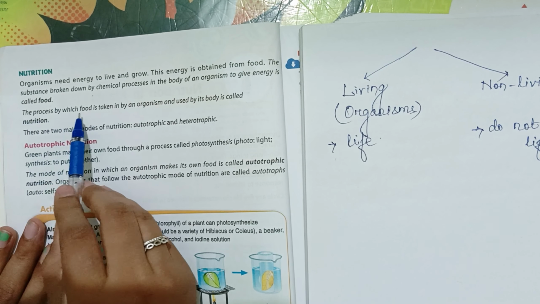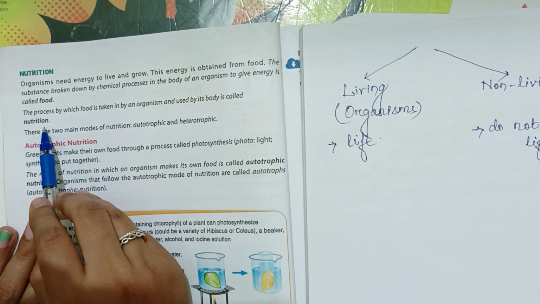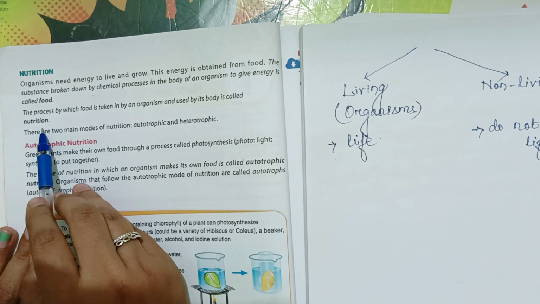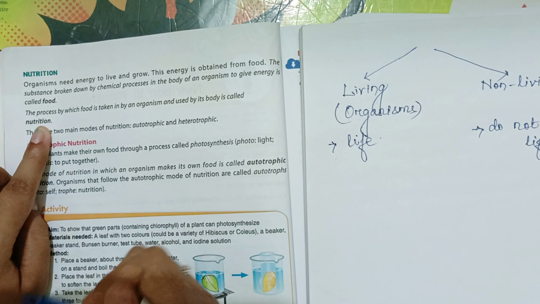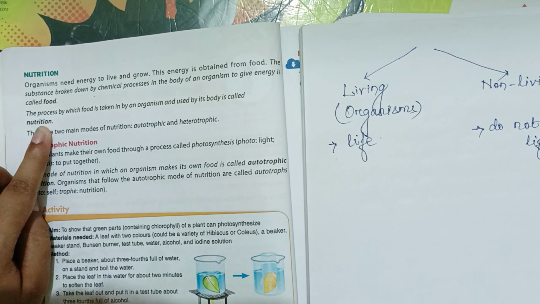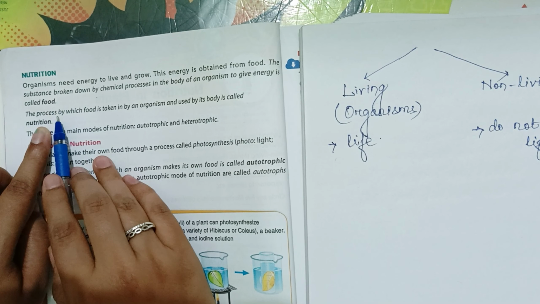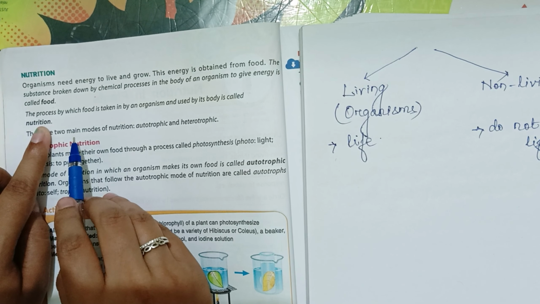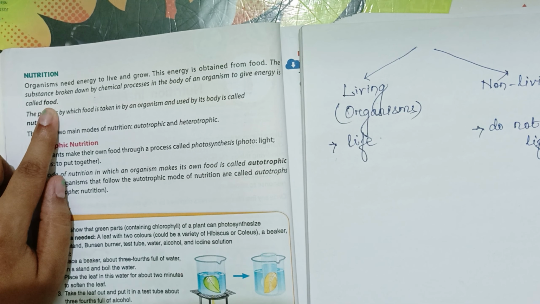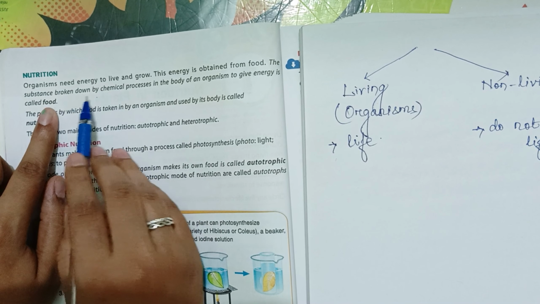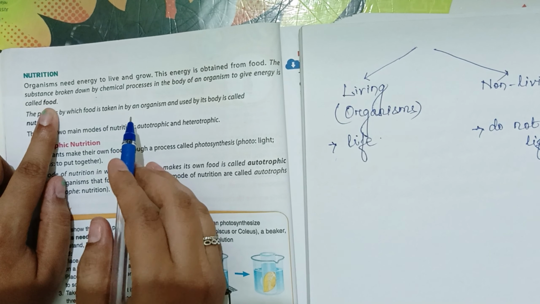Okay. Now the process by which the food is taken in by an organism and used by its body is called nutrition. It seems the same, right? But they are different. Nutrition means after you have taken the food, how the food is utilized by our body. Did you get the difference between food and nutrition? Let me explain it again. Food is a substance which we take in for getting the energy, and that is broken down by our body by various chemical processes so that our body can utilize it.